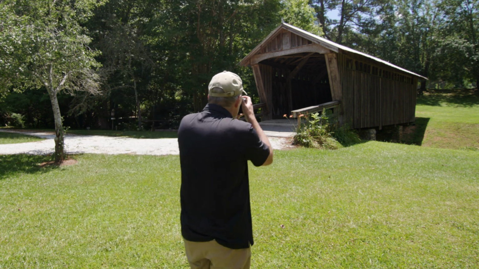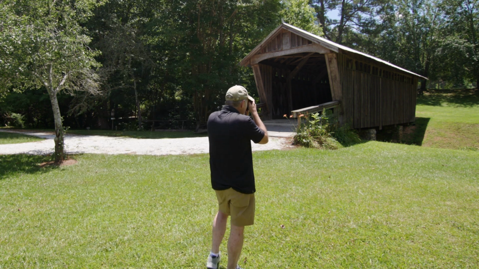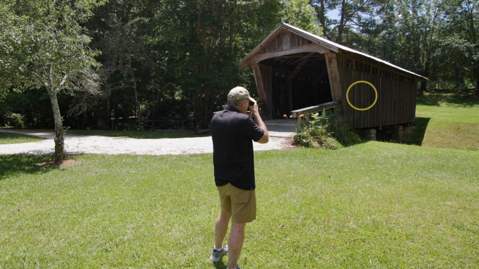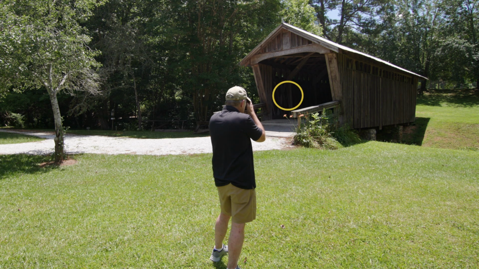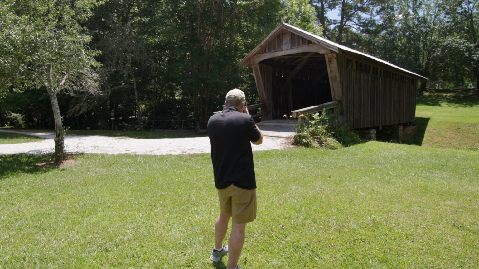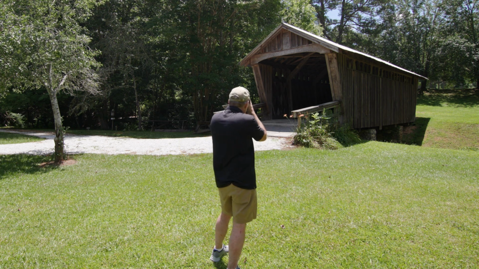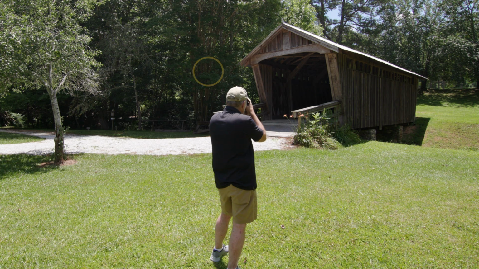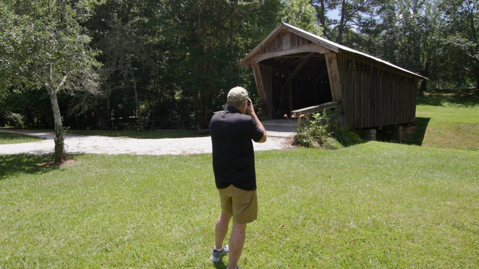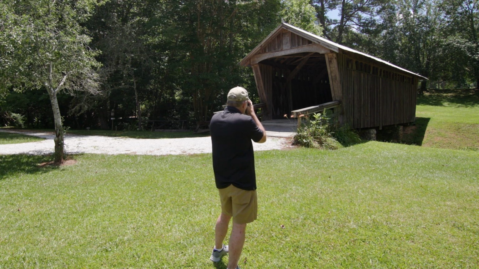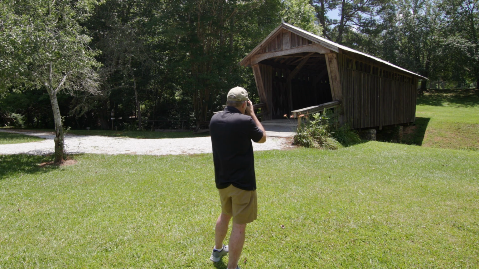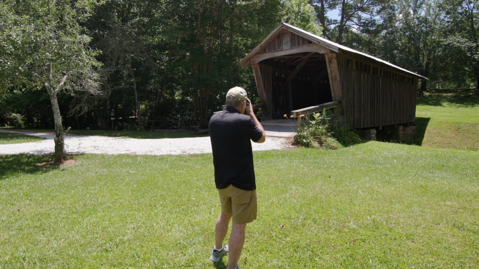All right, so let's take a spot reading on the side over here. Let's take a spot reading in the bridge there. Let's take a spot reading on the gravel here, on the grass, on the trees there in the back, and say a 1/250th of a second at f4. Let's go with 1/125th of a second at 5.6.